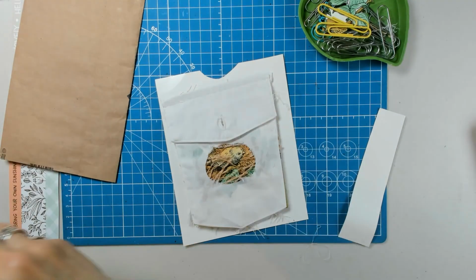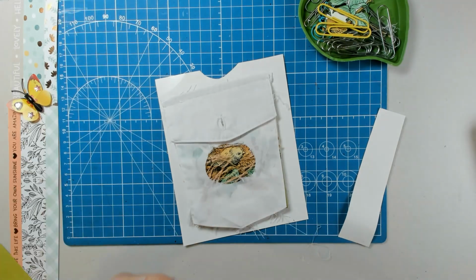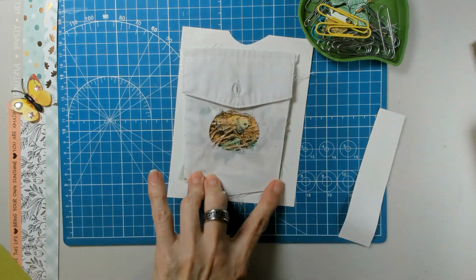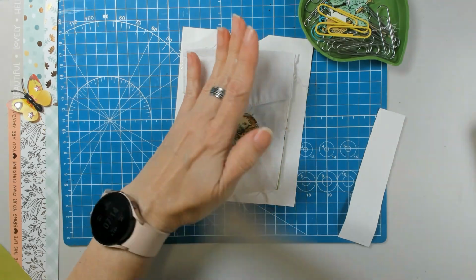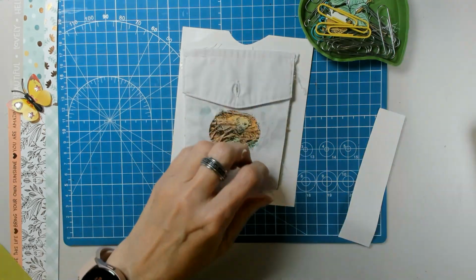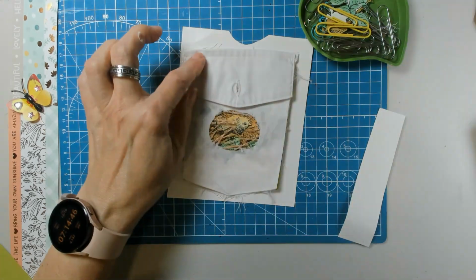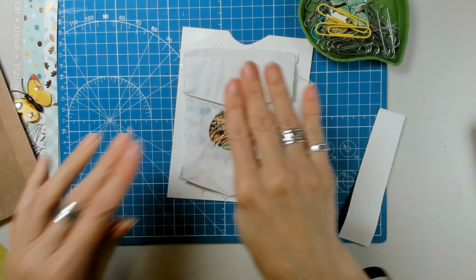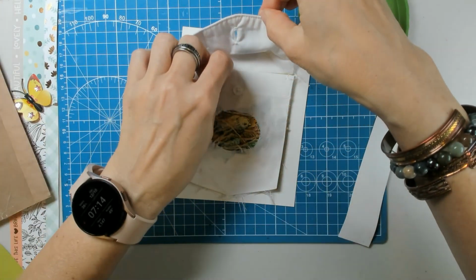And I'm going to place my pocket. I don't like the smell of the glue. It's really strong. Actually, it makes me sneeze. All right, this is not going anywhere now.